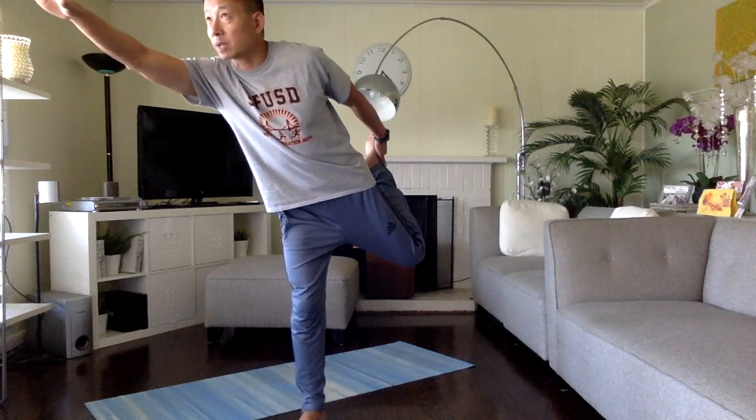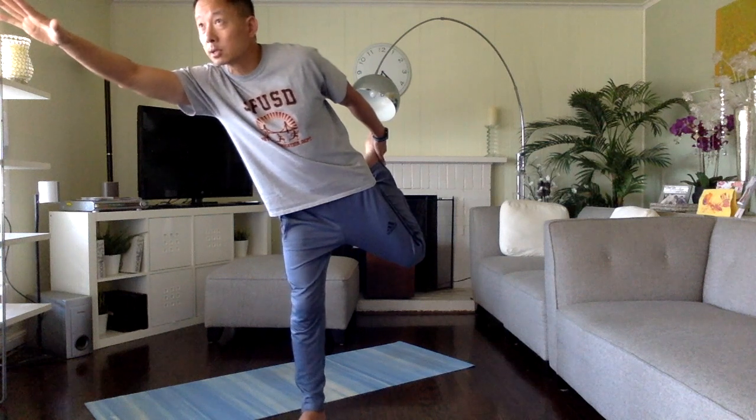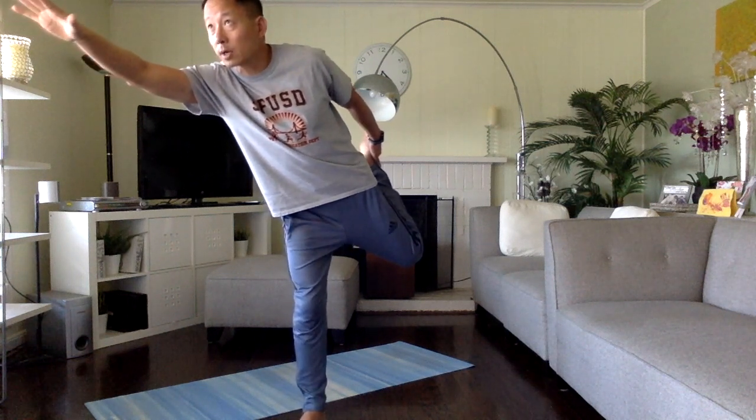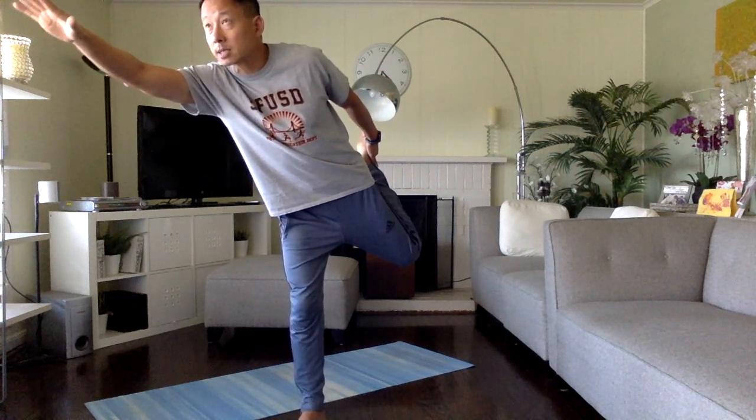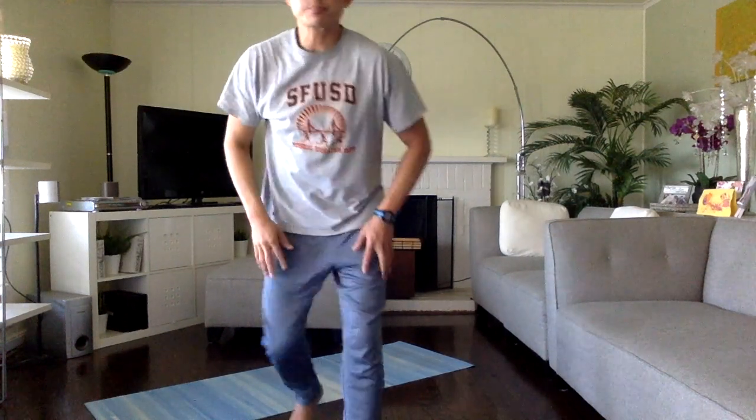I'm going to look at something that's not moving to stay focused and count to 10. 1, 2, 3, 4, 5, 6, 7, 8, 9, and 10. So those are our activities.